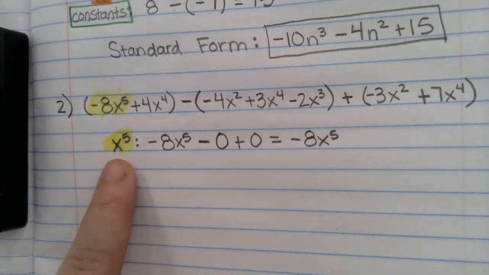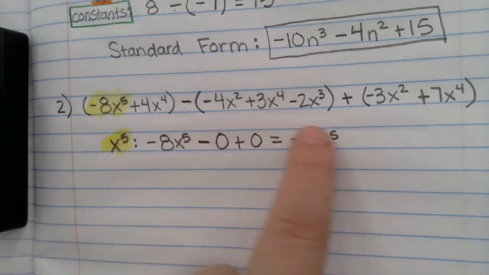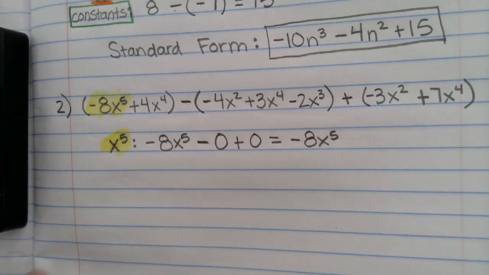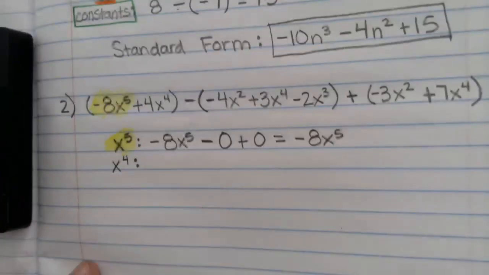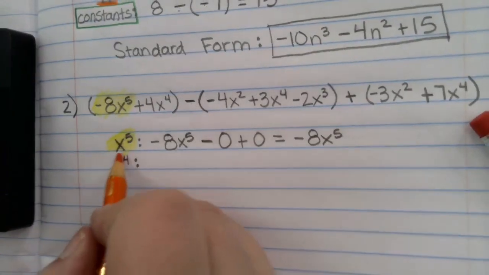All right, after x to the 5th power, what's my next biggest exponent? 4. So x to the 4th power. I'm going to use orange for that one.